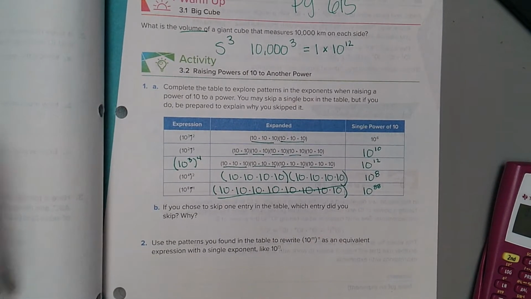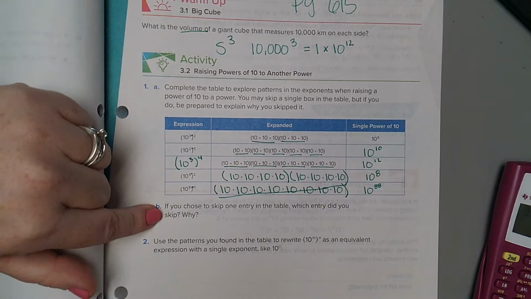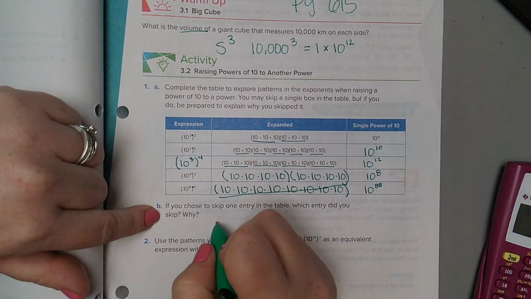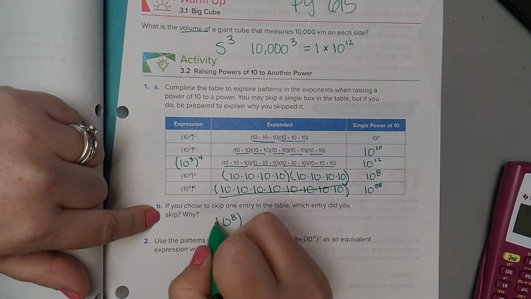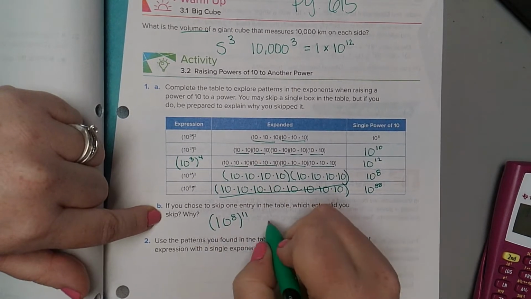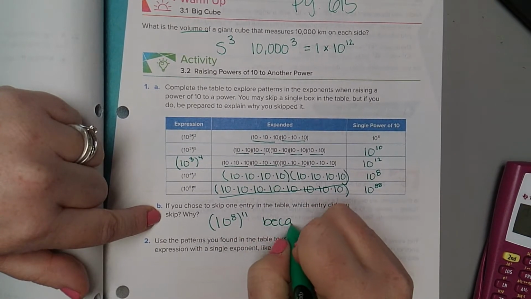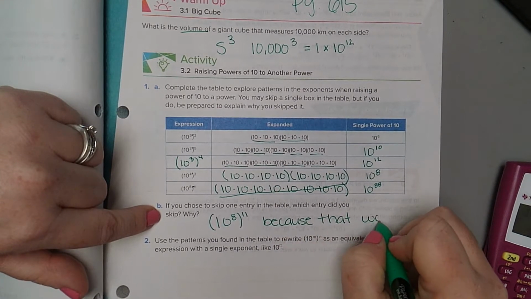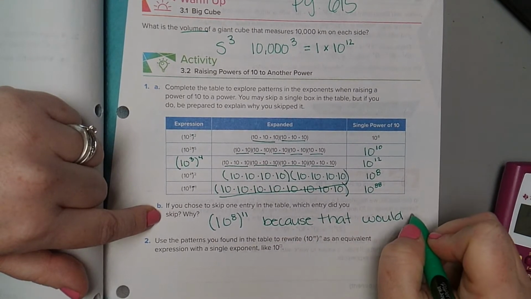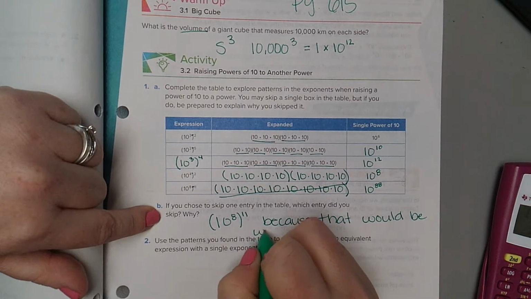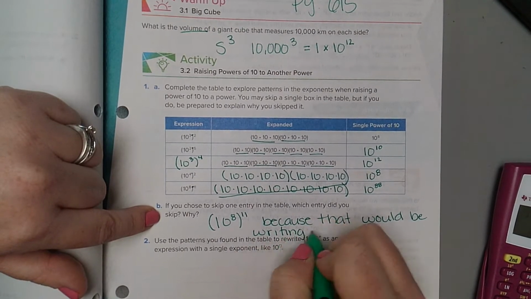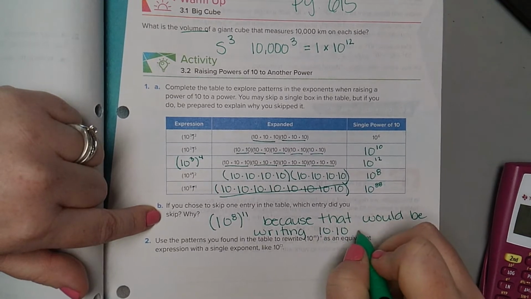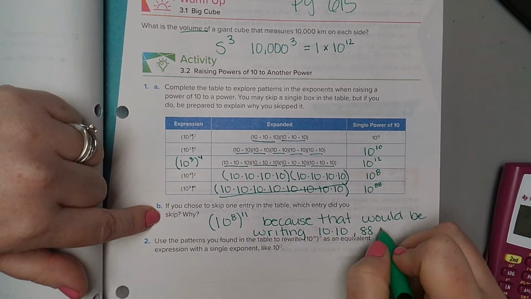Seems ridiculous. If you choose to skip one entry on the table, which entry did you skip? Well, we skipped 10 to the power of 8 raised to the power 11 because that would be writing 10 times 10 88 times.